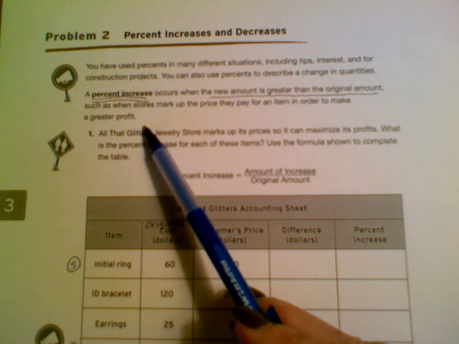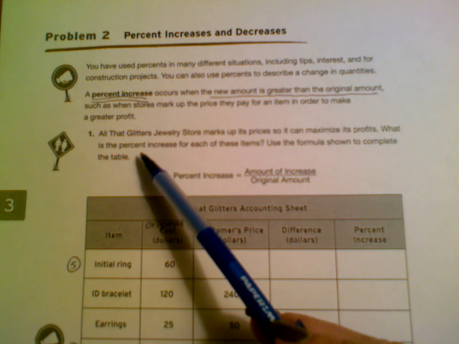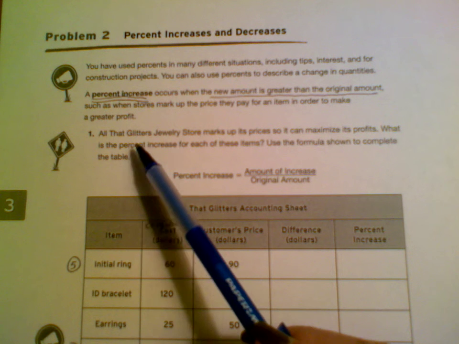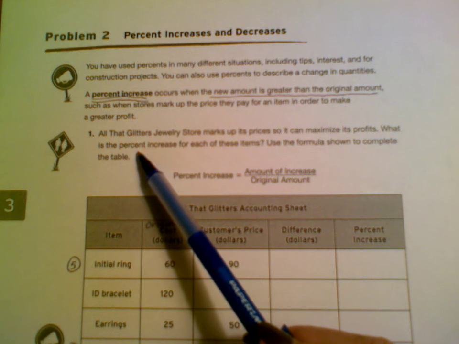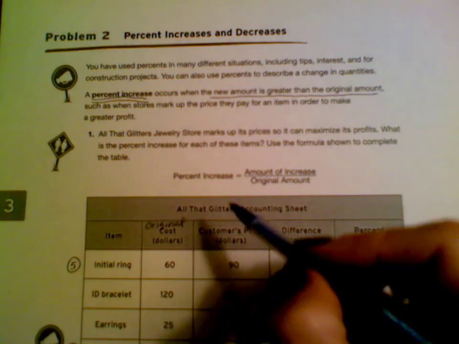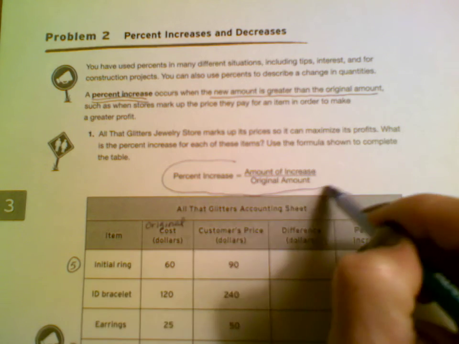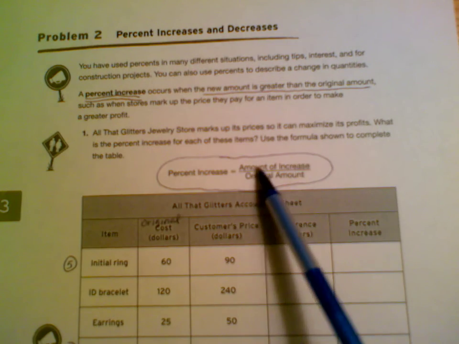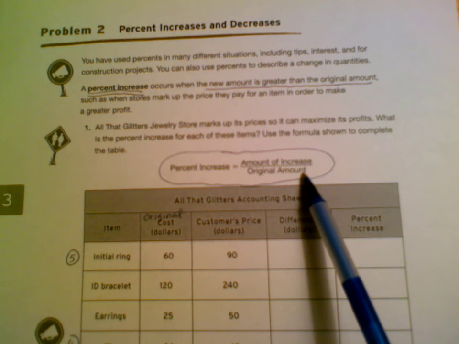So a store might buy something for $10, they're going to turn around and sell it to us for $15. So All That Glitters jewelry store marks up its prices so it can maximize its profit. What is the percent increase for each of these items? Use the formula shown to complete the table. Here's the formula for percent increase. It's the amount of increase over the original.